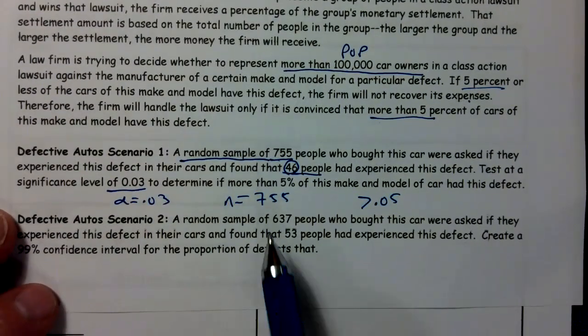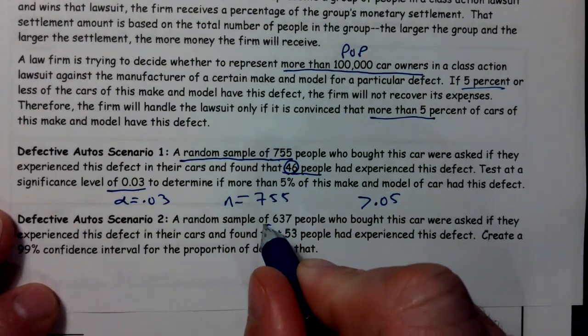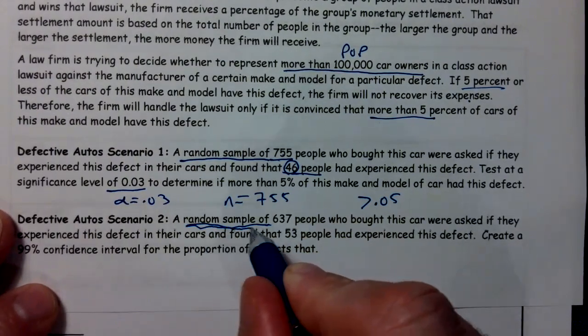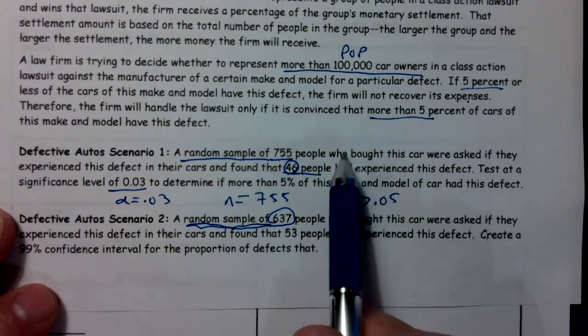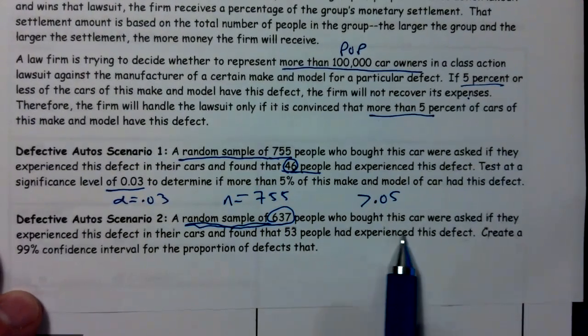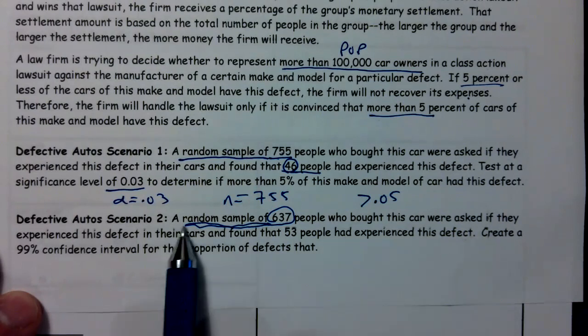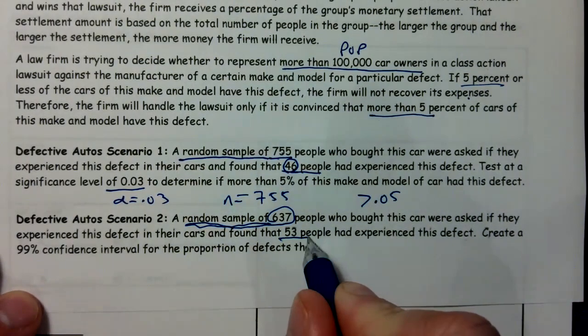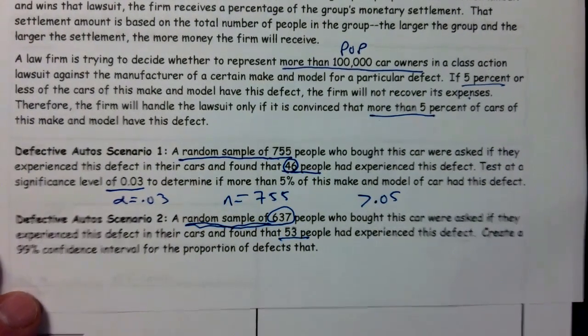And it says a random sample of 637. All right, so we know we have a random sample. We have a sample size of 637 out of that whole population of 100,000. They were asked if they experienced this defect in their cars and found that 53 people had experienced this defect.